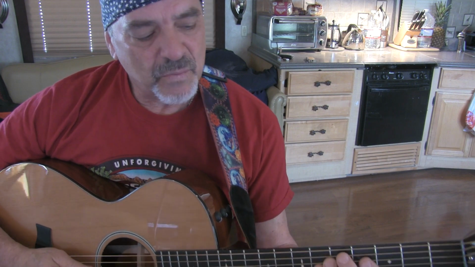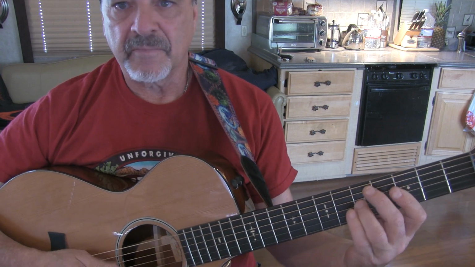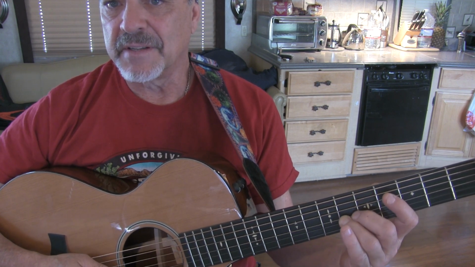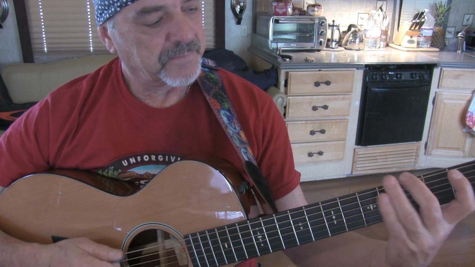Diminished fifth. So we find it here just outside the pentatonic. It's actually on the pinky finger here. That's the fifth tone, right? Diminished fifth. That's major, that's minor.